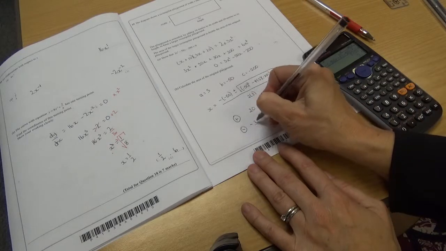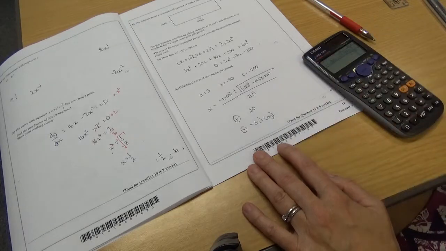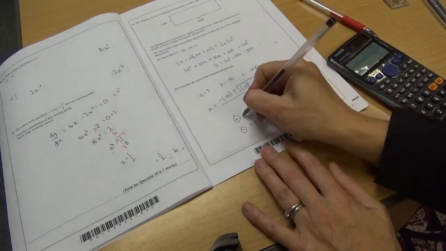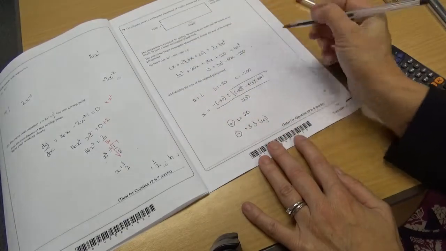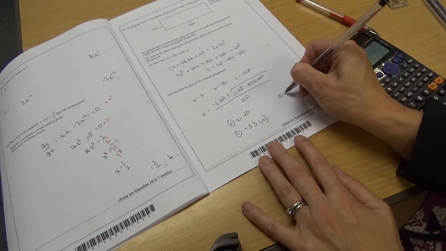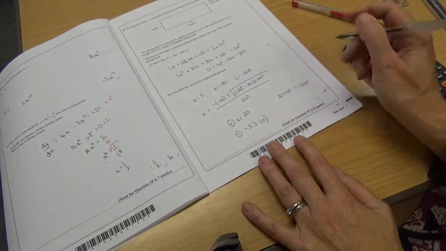It's negative 3.3, which can't happen. You can't have a negative side on a playground. So x was 20. So its original area is 20 by 60, which is 1200.